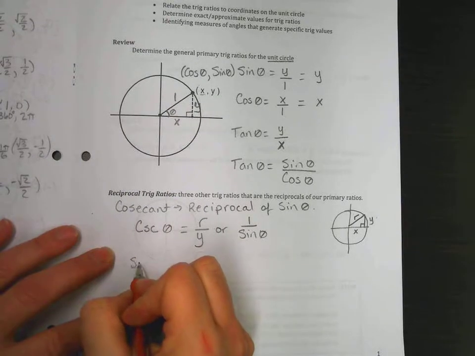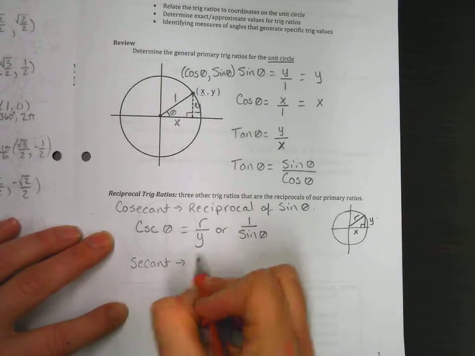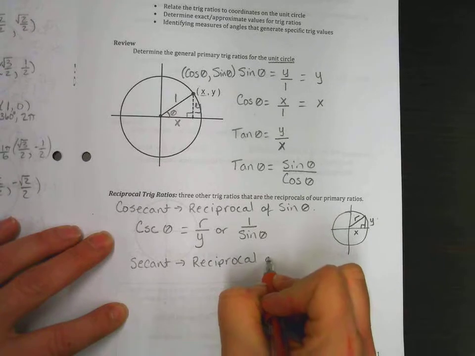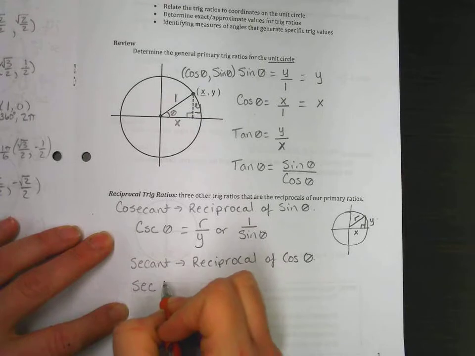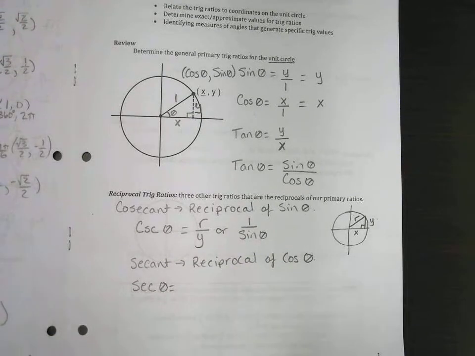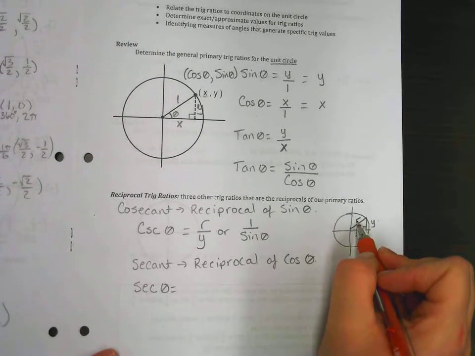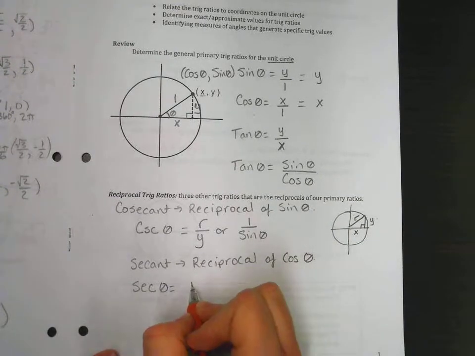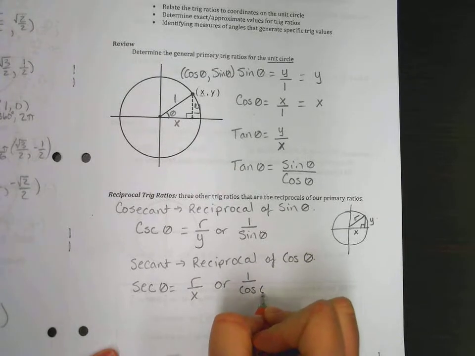The secant is the reciprocal of cosine, and for short form, we say SEC of theta, and secant is going to be the reciprocal of cos. So cos would be the adjacent over the hypotenuse. Secant is going to be the hypotenuse over the adjacent. So we're reciprocating that, or 1 over cos.